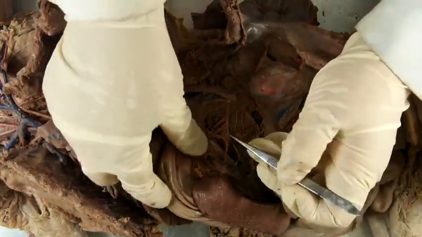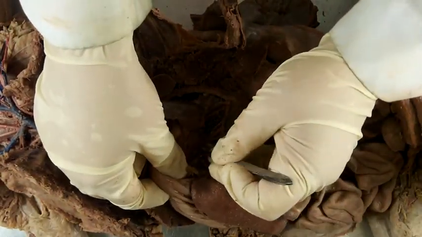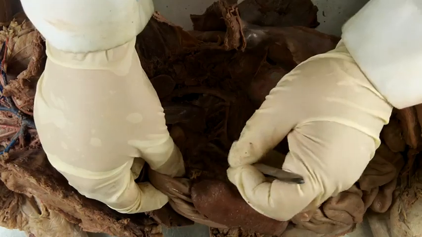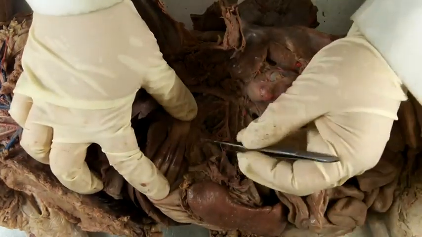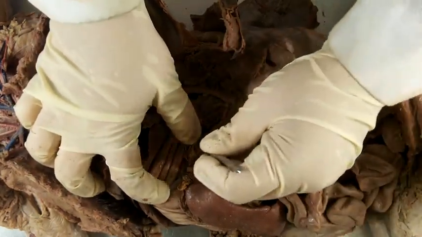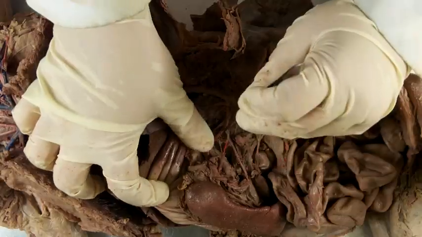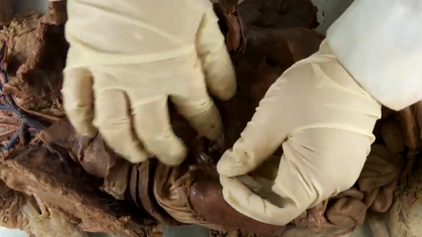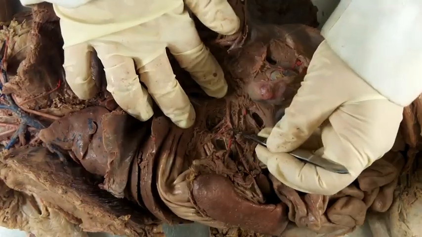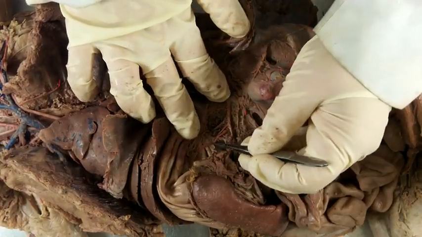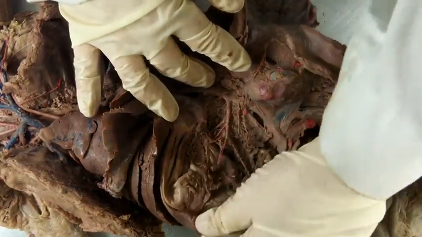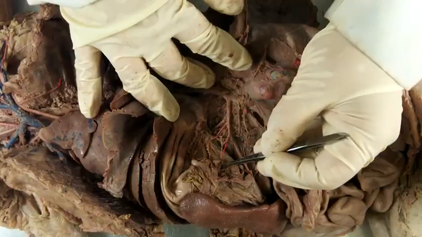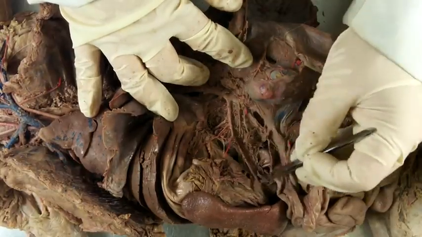And you can continue following these as they move up to the stomach and the spleen. I've kind of broken that one, so just remember where it was. This one has been broken, but you can see the connection. Try to maintain that shape.